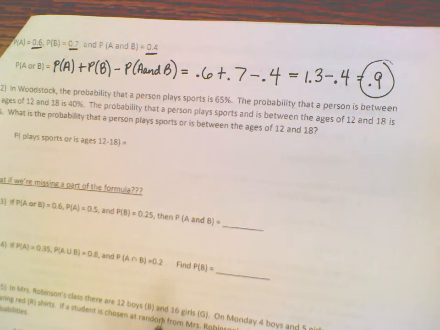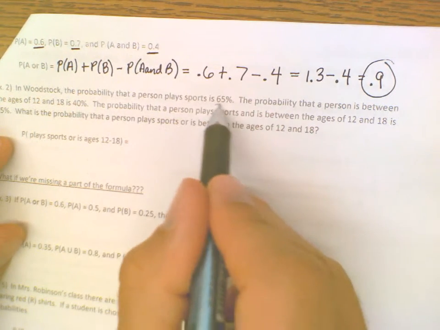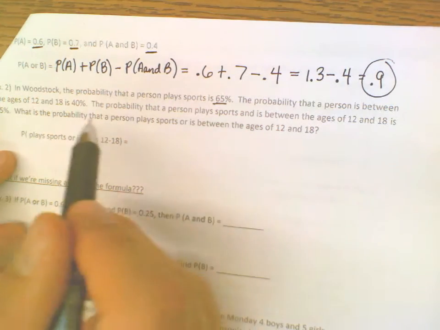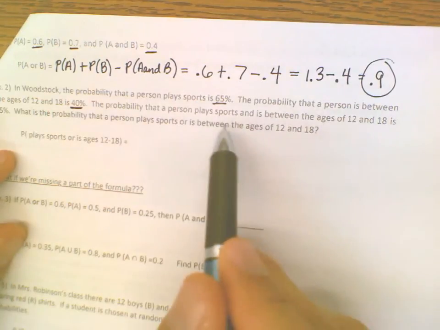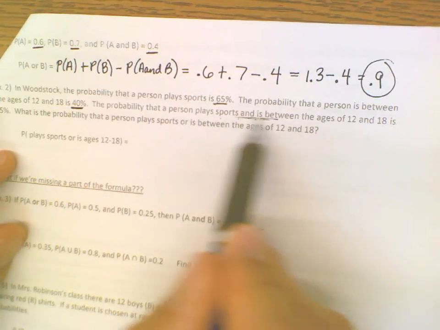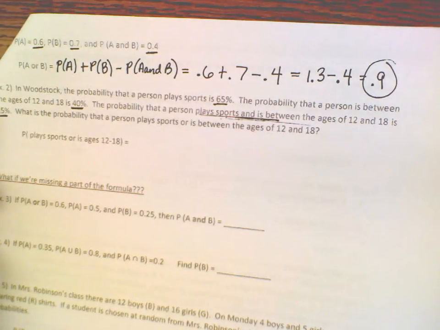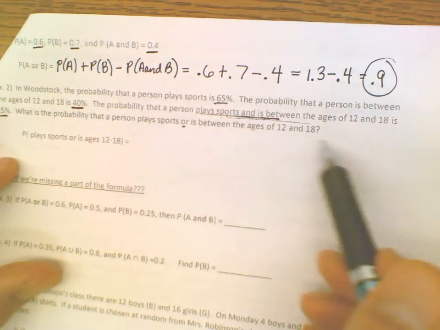Okay? So we're going to jump right into a word problem. And it says in Woodstock, the probability that a person plays sports is 65%. The probability that a person is between these two ages is 40%. And the probability that they play sports and is between a certain age is 25%. So what's the probability that a person plays sports or is between these ages?